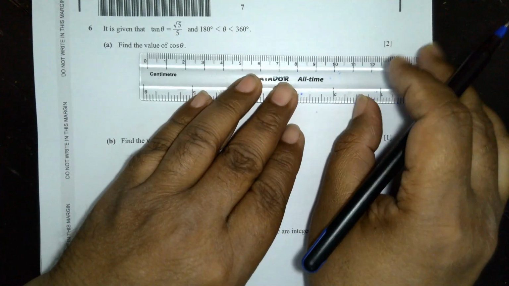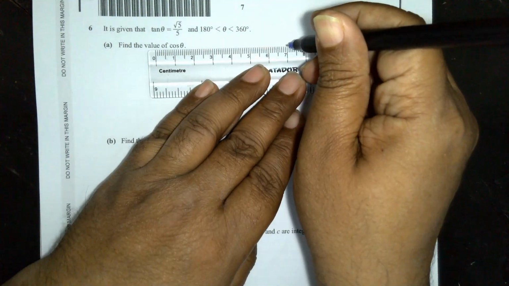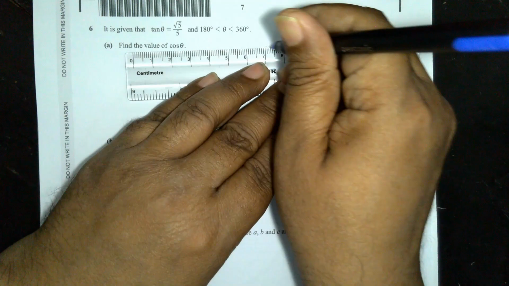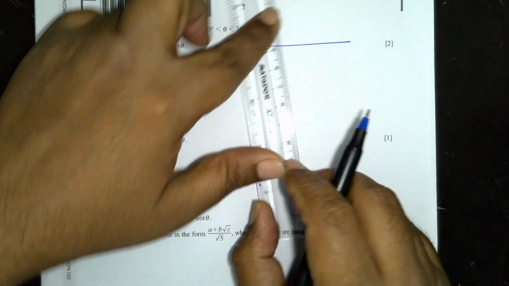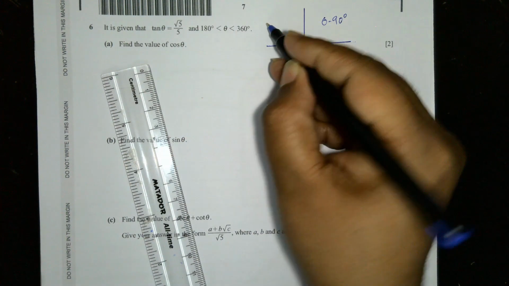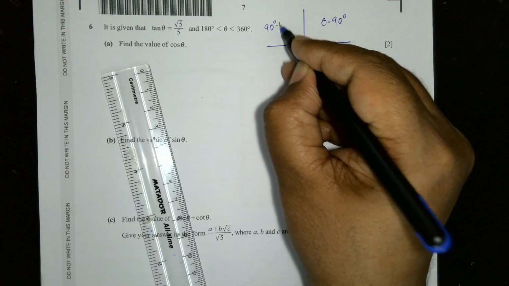Let me draw four quadrants. So here this is from 0 to 90, right? This is from 90 to 180.